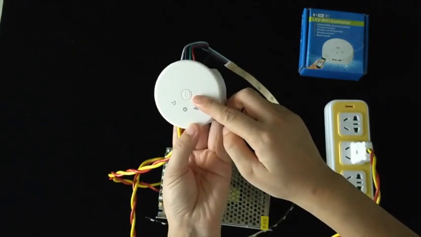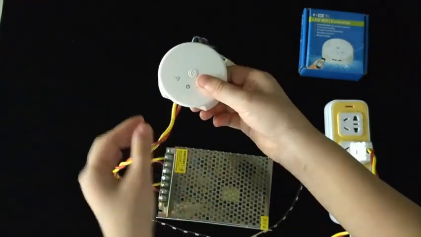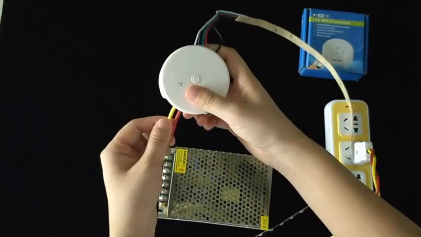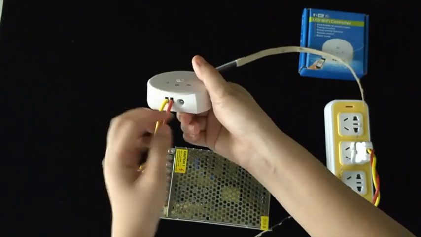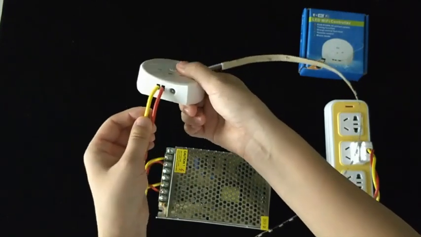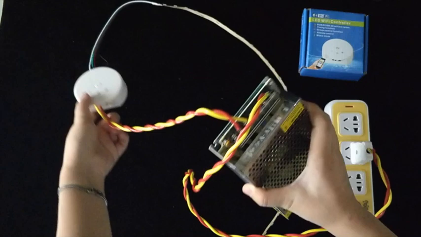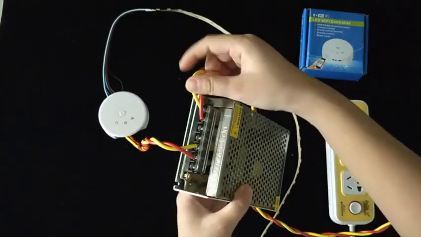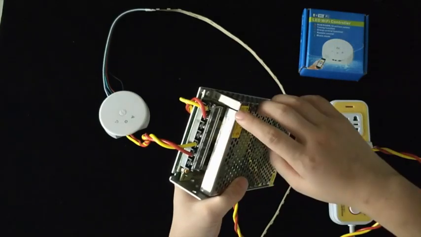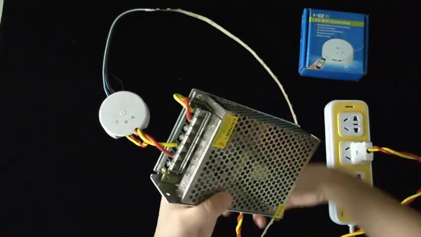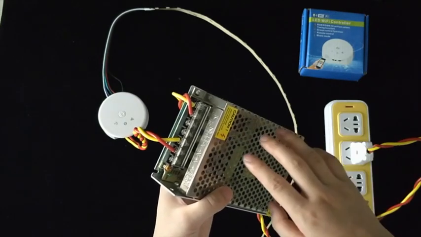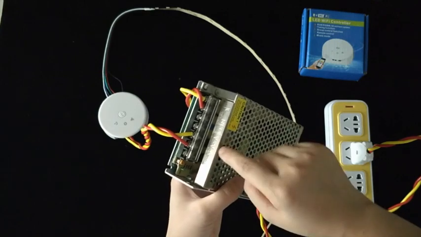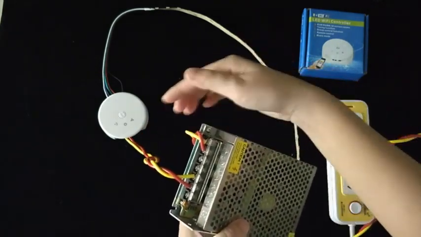This is the Wi-Fi controller, and this is input and this is output. Output wires will be connected to the LED strip. You can see here just 2 wires. And look at this driver. The driver has an input side and an output. This is input. Input directly to the AC 220 voltage. And the output will be connected with the Wi-Fi controller.